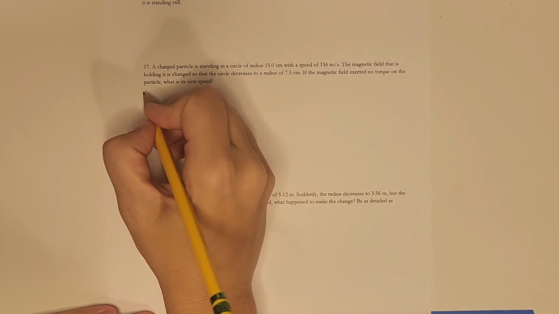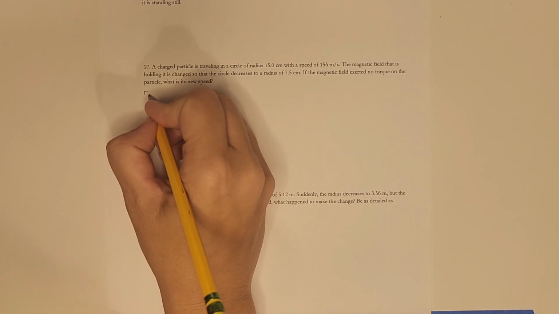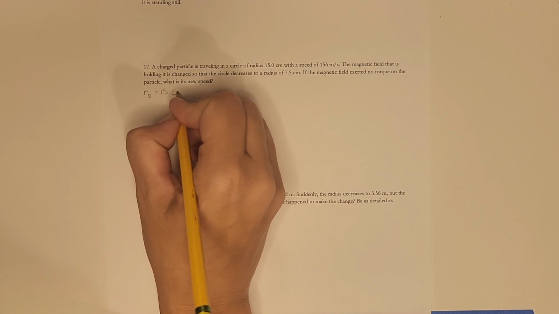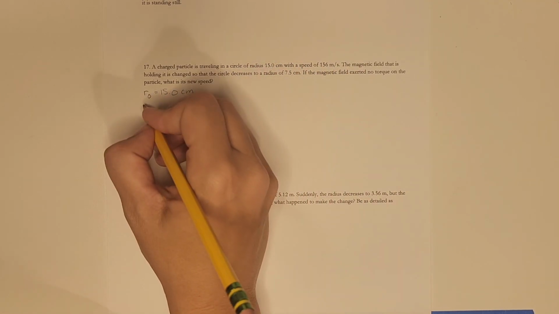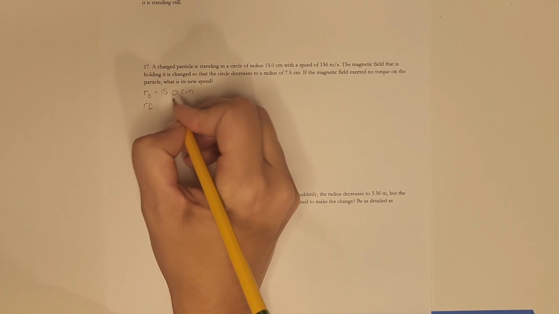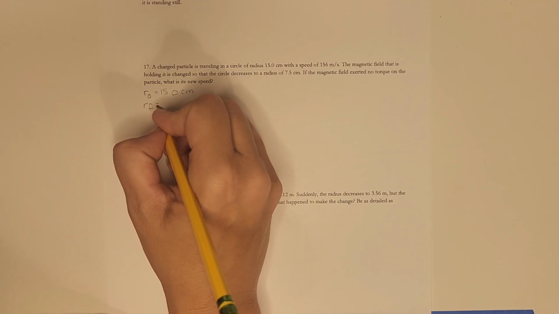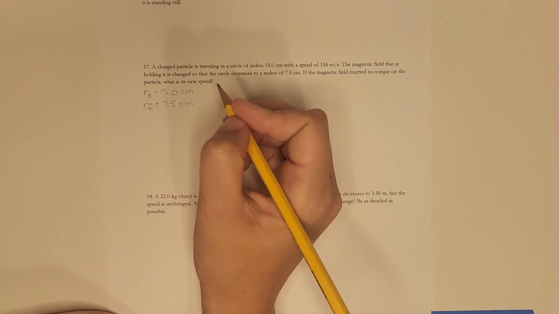So let's write out what we have. We have the radius of this particle, that is the initial radius, and that's 15.0 centimeters. We have the radius of this particle at the end, and that's going to be 7.5 centimeters.